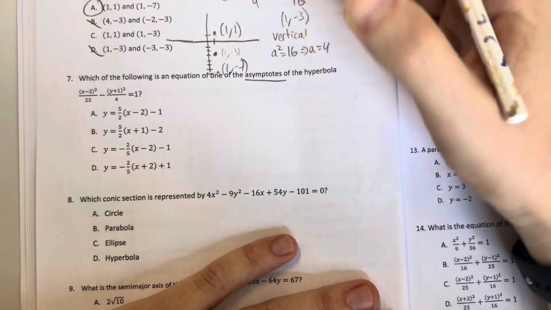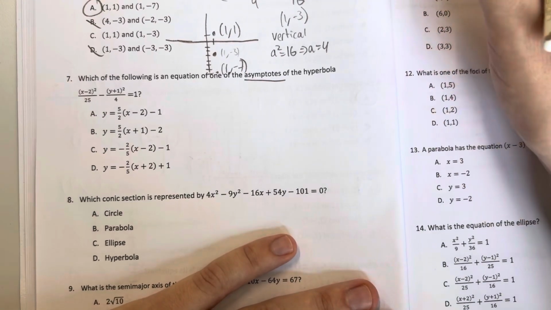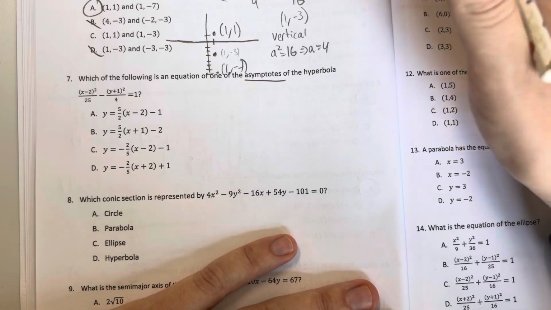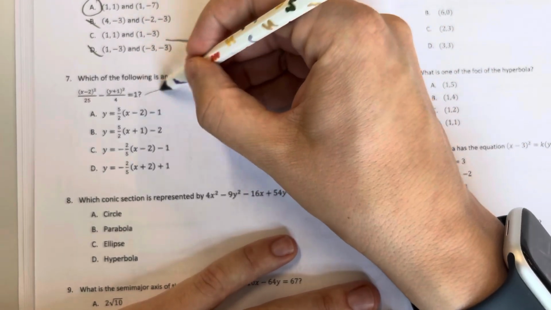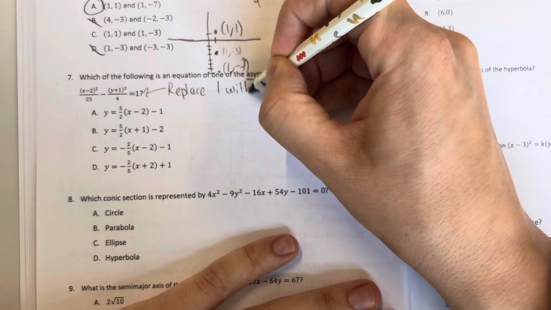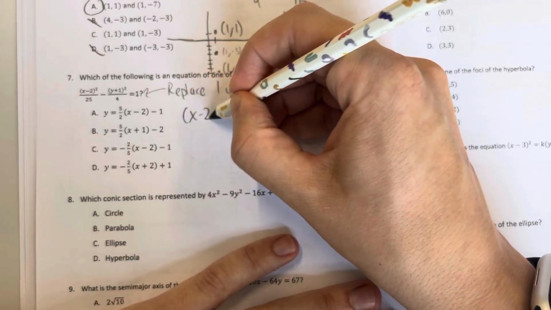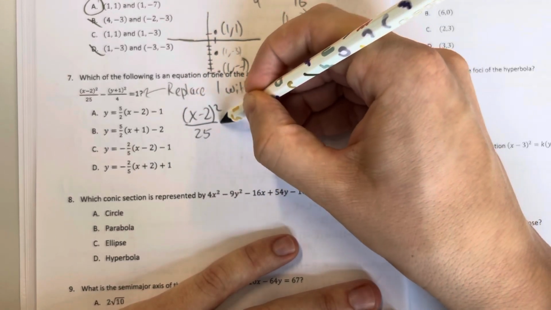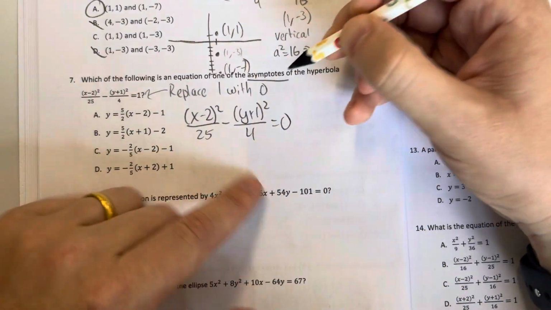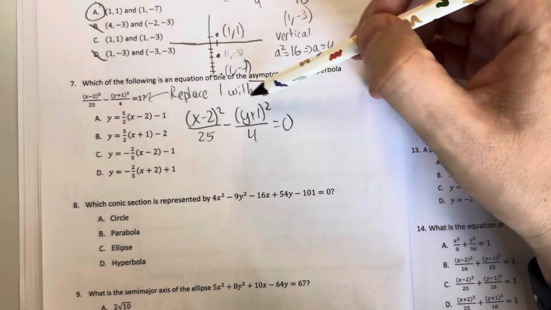Asymptotes. Guys, there's formulas for asymptotes. I'm never one to recommend memorizing formulas. Too easy to mess a detail up. Here's a detail that's hard to mess up. To find the asymptotes, replace 1 with 0. Instead of memorizing a formula, memorize that trick and use your algebra skills. Okay. So the idea is, for an asymptote of a hyperbola, replace 1 with 0, solve for y.